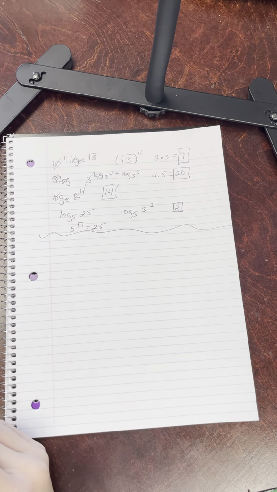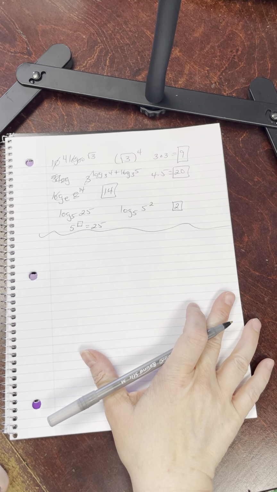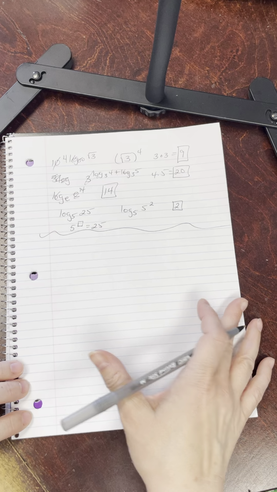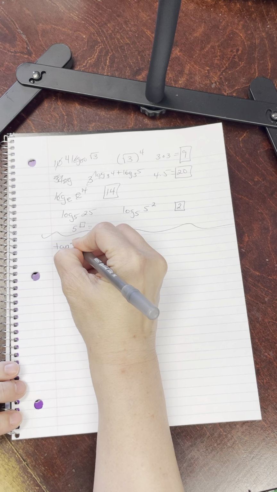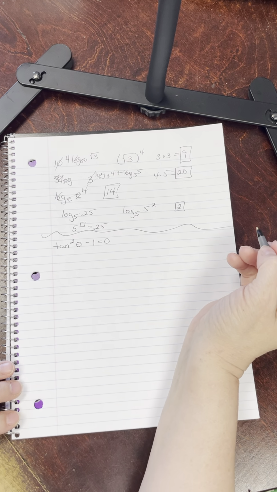Saxon's Trig, lesson 60, page 392, is about factorable trigonometric equations and then loss of solutions caused by division. As it implies in its title, you're going to be factoring trig equations. So example 1 gives us tangent squared of theta minus 1 equals 0.